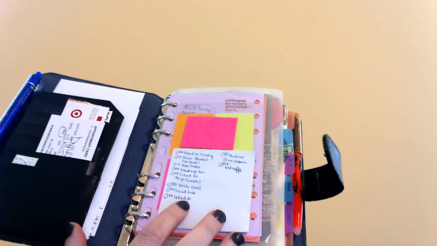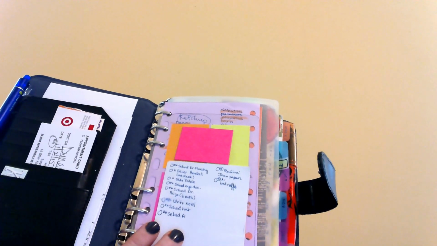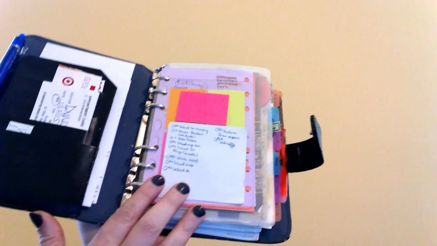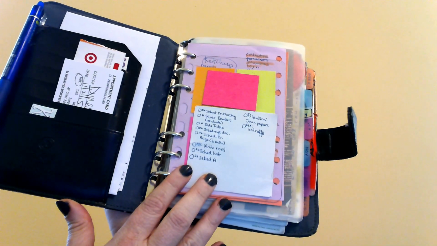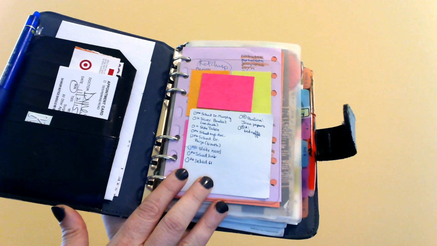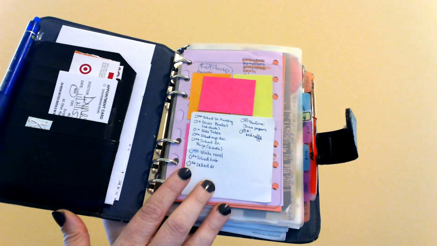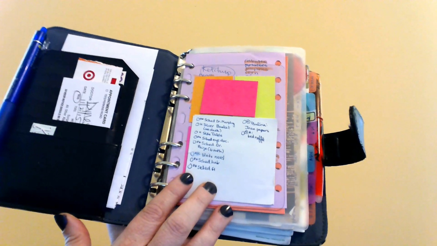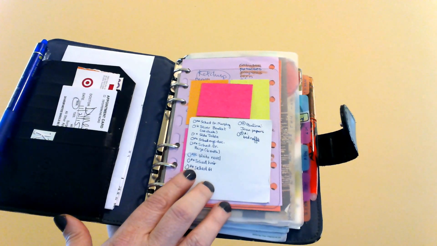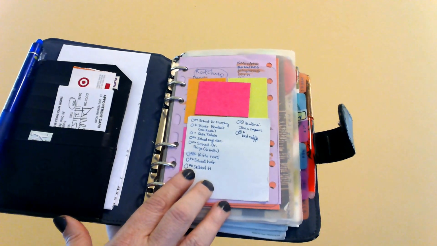I have a list of ongoing tasks. These are tasks that need to be done in the near future, but not necessarily on a set date and not necessarily in the next month. Each month when I set up the new month's pages, I go through these and I move whichever ones of them I think are important to the new month's pages.